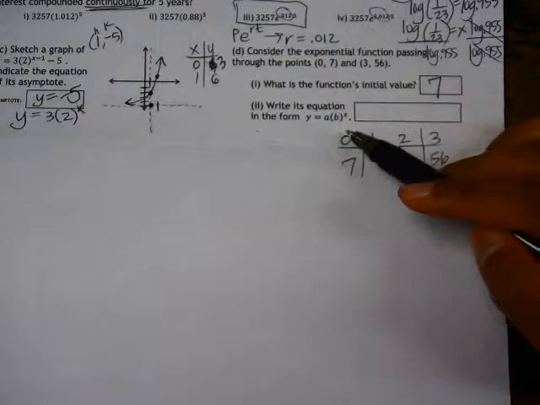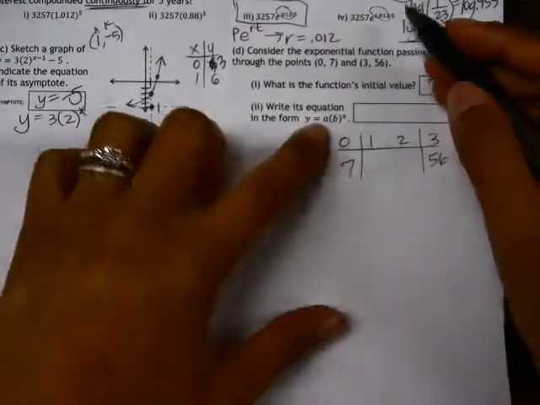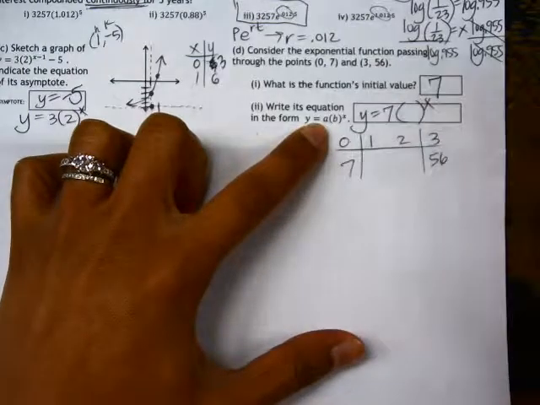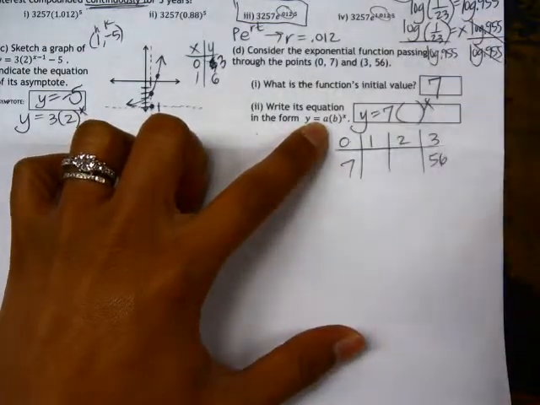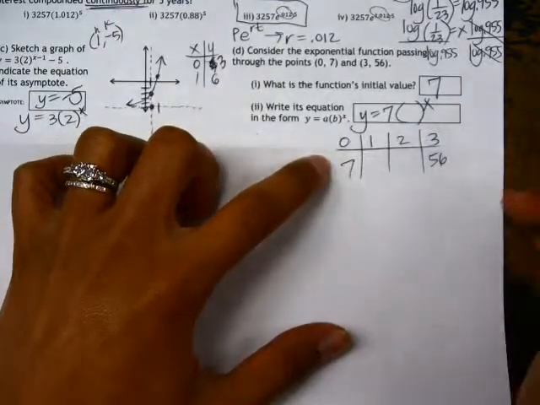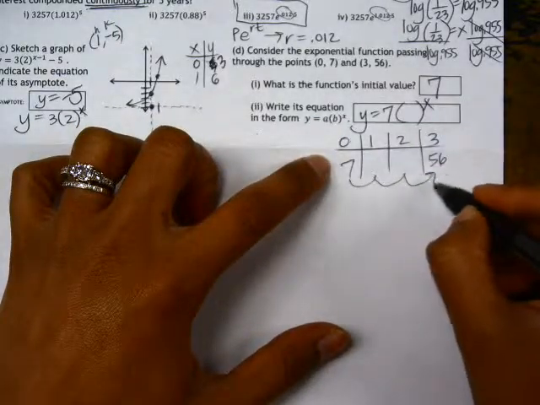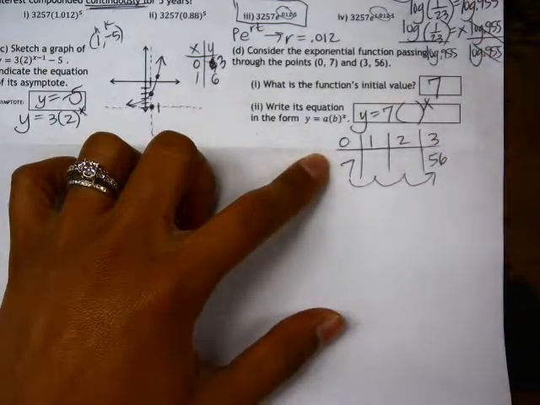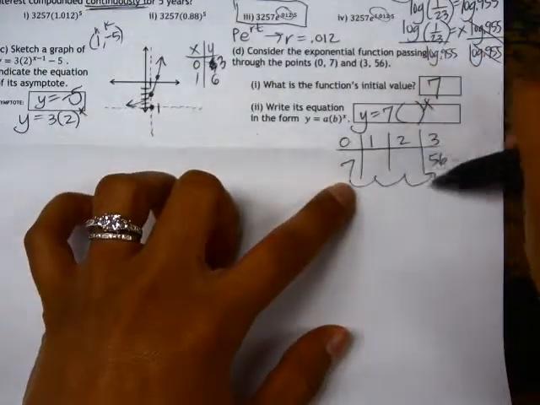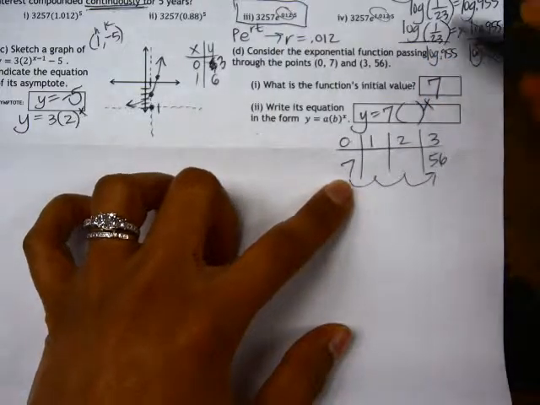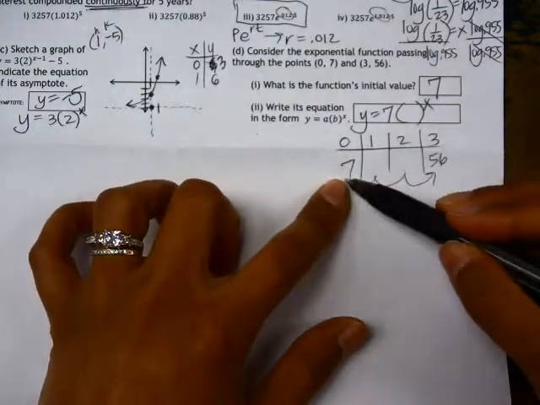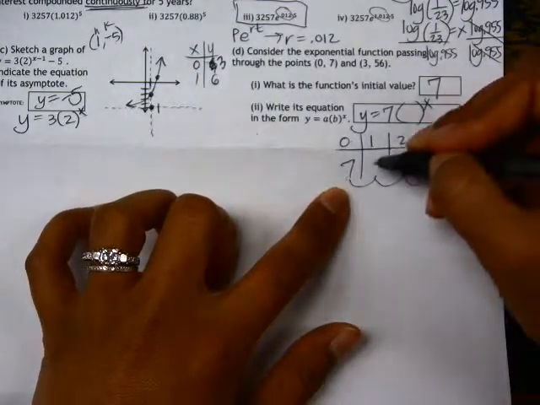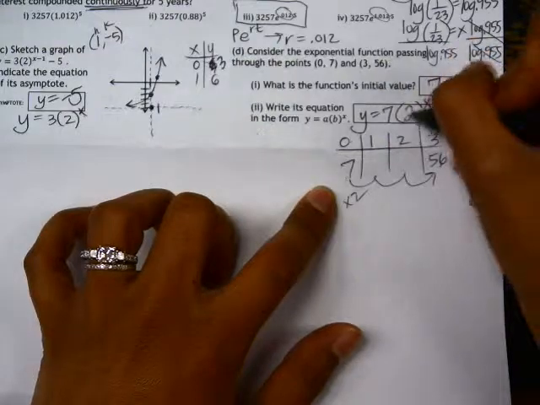Write the equation in the form y equals a times b to the x. A represents the initial value, so we know that's 7. And I need to figure out what the multiplier is. So fastest way to do this is probably guess and check. What would you have to multiply by to make this table work? So just guess and check. If you multiplied by 2, that would be 14 and 28 and then 56. So I know that I'm multiplying by 2, so that is my multiplier.